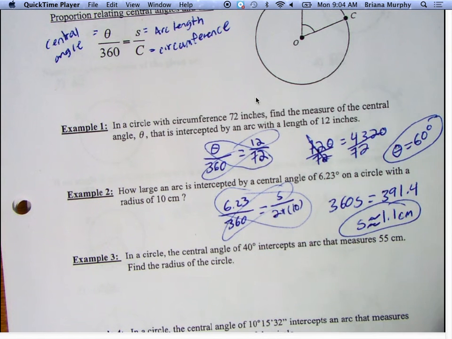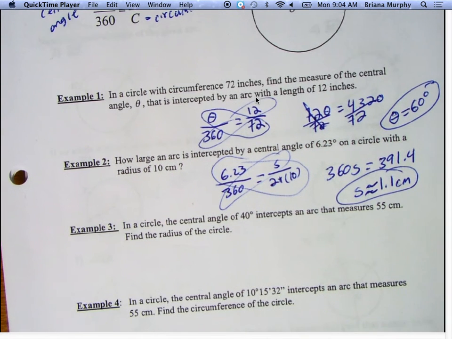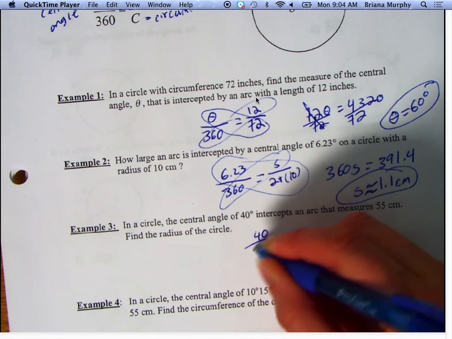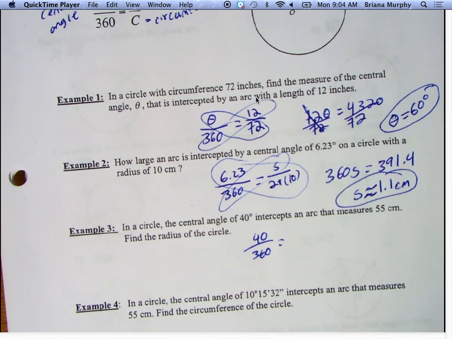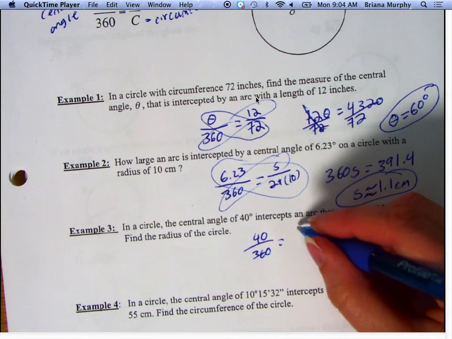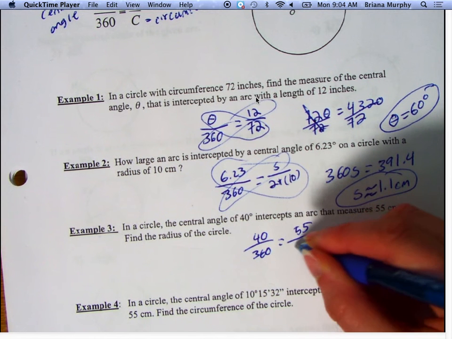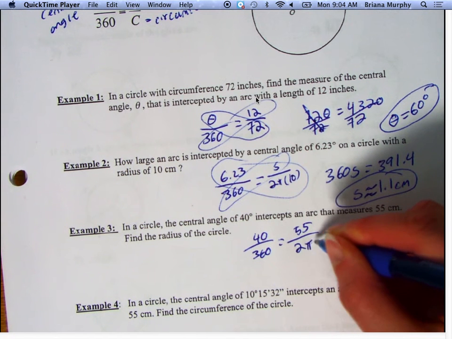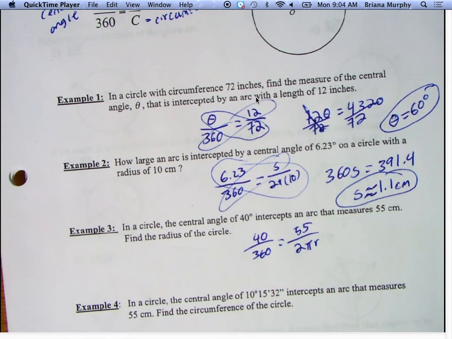Okay, example 3. In a circle, the central angle is 40 degrees. The intercepted arc measures 55. I want to know what the radius of my circle is. Okay, so I'm looking for arc. So first I'm going to go 360 times 55.